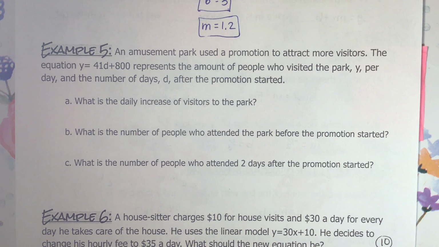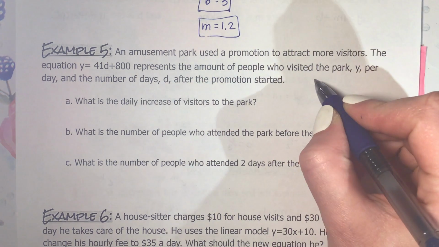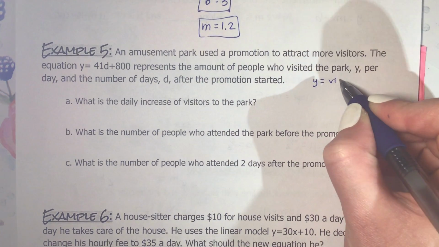Let's look at our next word problem. It says, an amusement park used a promotion to attract more visitors. The equation y is equal to 41d plus 800 represents the amount of people who visited the park, y, per day, and the number of days, d, after the promotion started. So I'm going to go ahead and rewrite that. Y is equal to visitors.